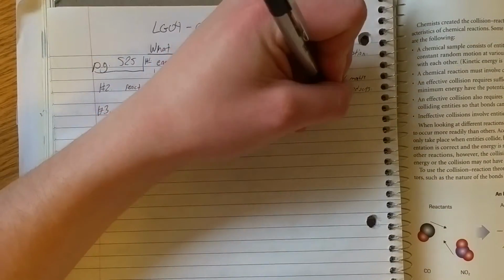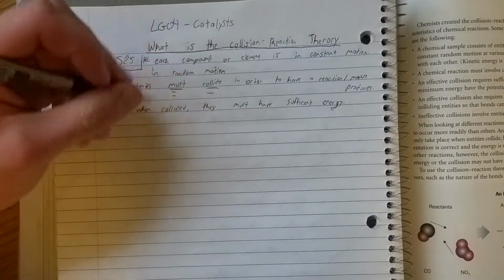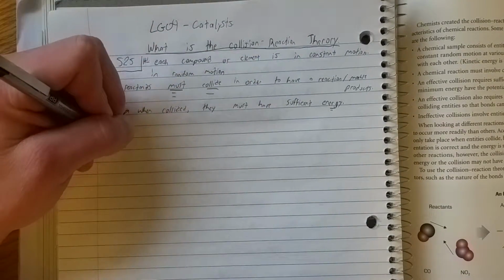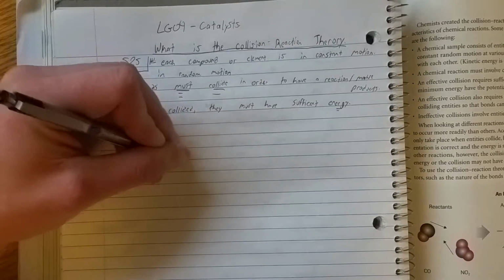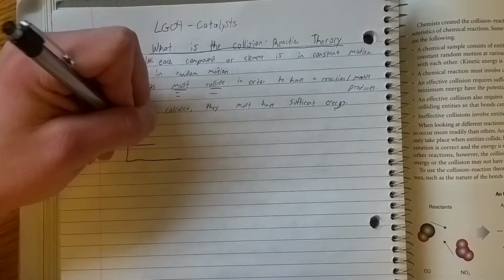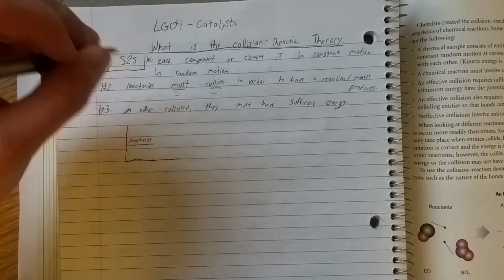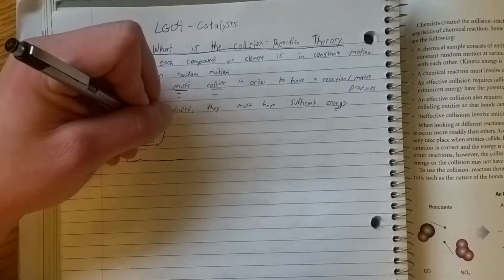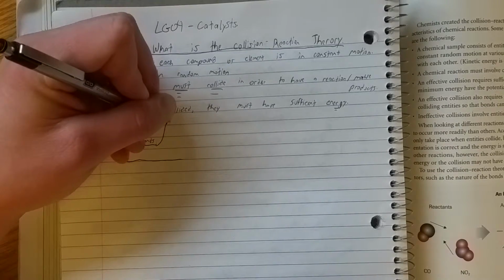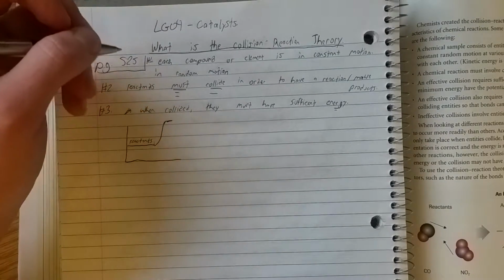This is the idea that when we draw an EP diagram, we have our reactants, and they must have a sufficient amount of energy, this kind of peak, even if it's endo or exo.